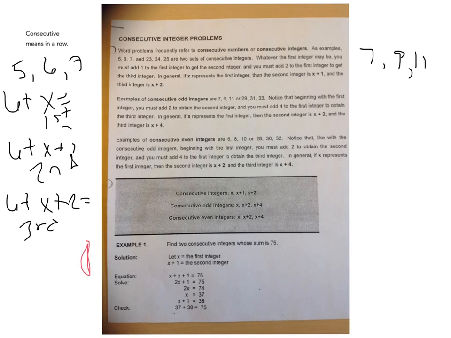So we're down here. Find two consecutive integers whose sum is 75. Let x equal the first integer. Let x plus 1 equal the second integer. So here we have sum. So we're going to take the first integer, which is x. There it is. Well, not circled all that well, sorry. And then we're going to add the second integer to it. So we have x plus x plus 1 is 75.